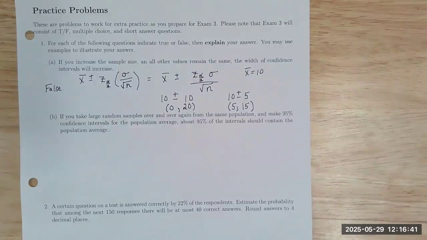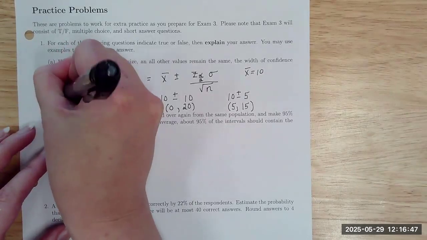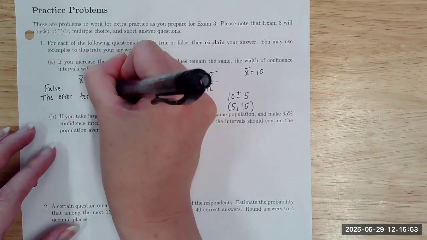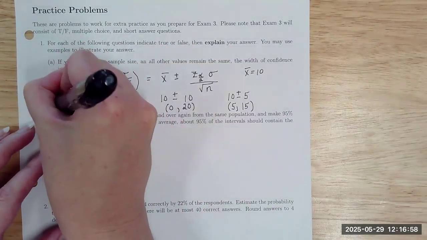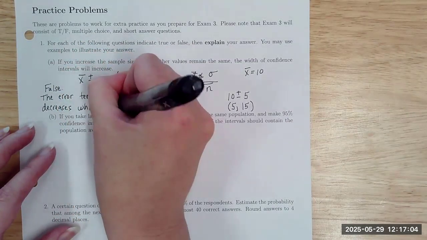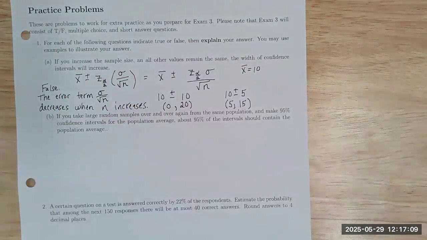And then she wants you to give a reason. And I would say the error term, sigma divided by the square root of n, decreases when n increases. And so when that error becomes smaller, then we're adding and subtracting a smaller number than we were before, and that actually makes it a less wide confidence interval, not a wider one. Is that okay?